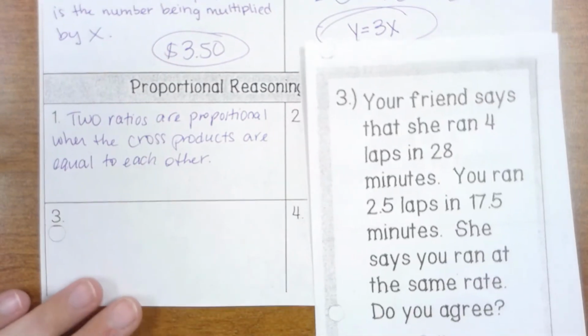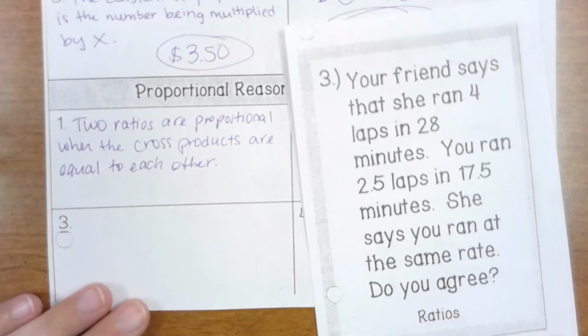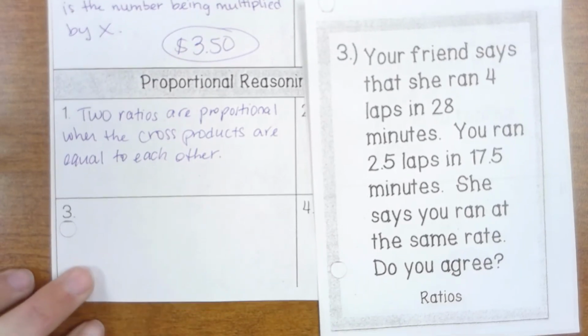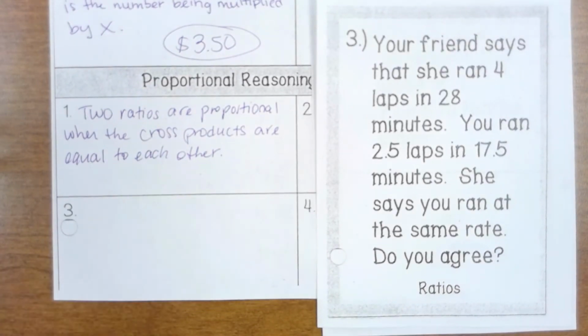All right, number 3. Your friend says that she ran 4 laps in 28 minutes. You ran 2.5 laps in 17.5 minutes. She says you ran at the same rate. Do you agree? So there's a couple different ways we can do this. We can set up a proportion and do our cross products to see if they equal each other, or we can just find each unit rate to see if they equal the same thing.